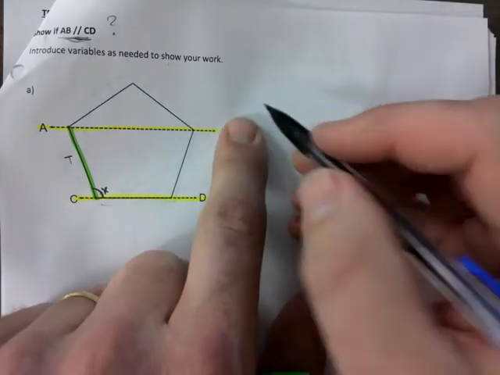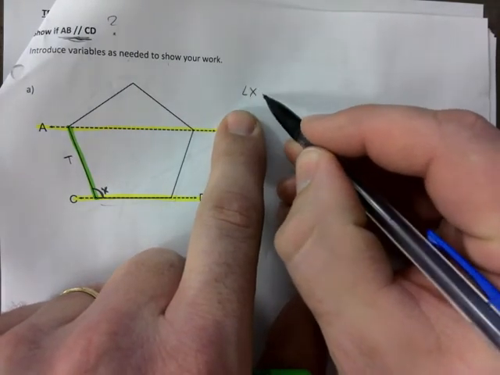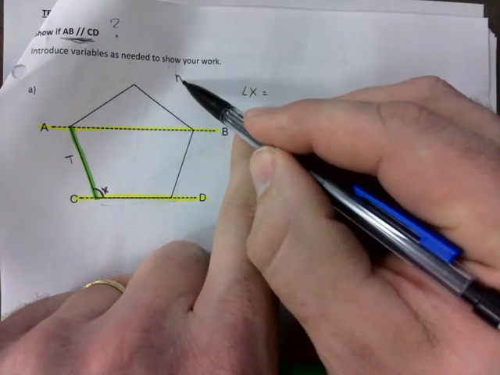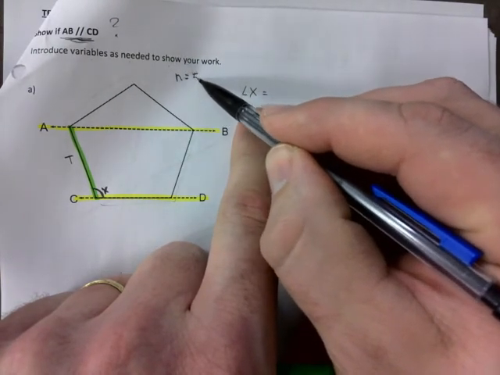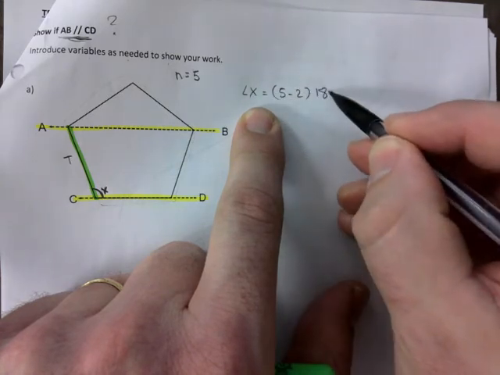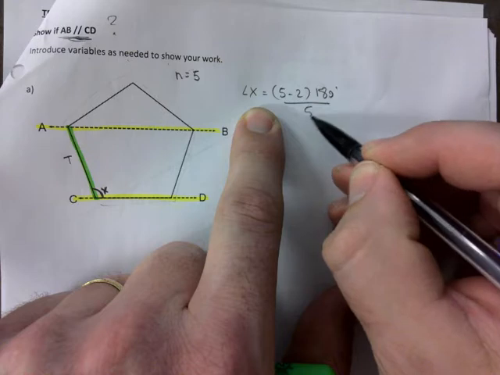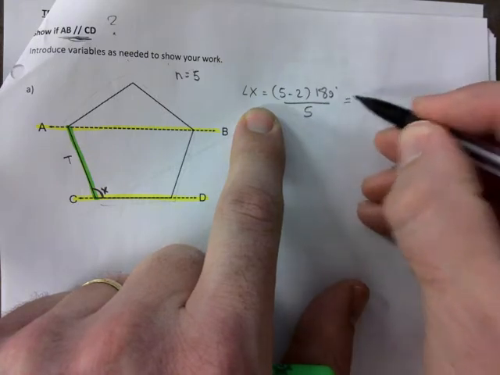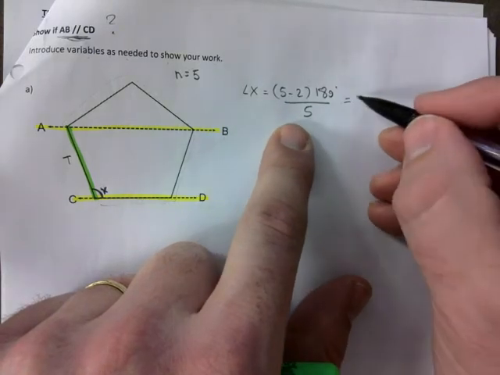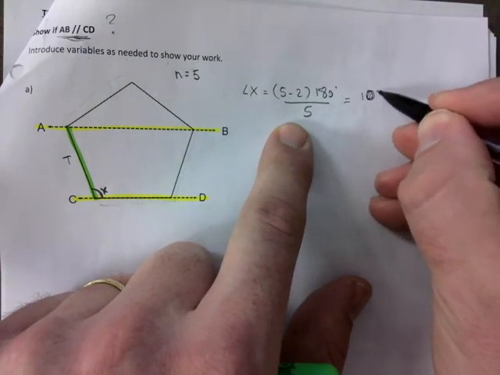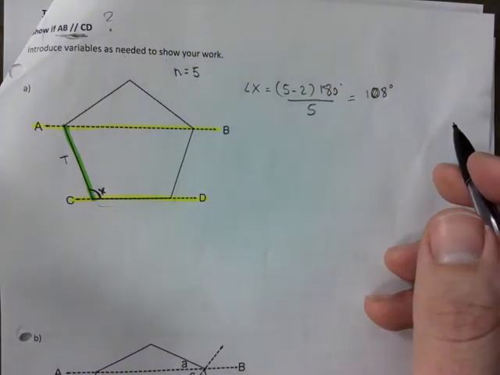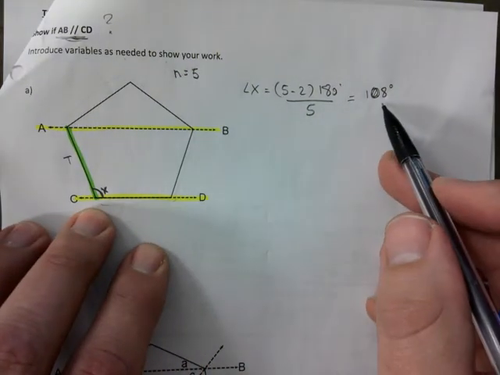So let's figure that out first. Angle x: the number of sides of this particular polygon is 5, right? So this would be 5 minus 2 times 180 divided by 5. If you've done a bunch of these, you know that the interior angle of a pentagon is 108 degrees. It's 108.